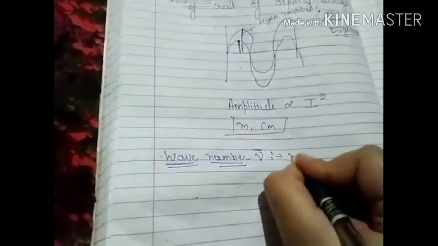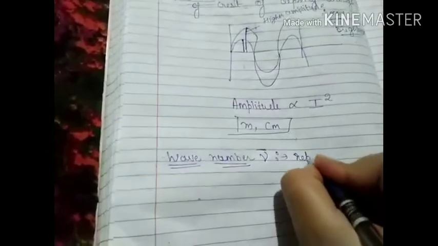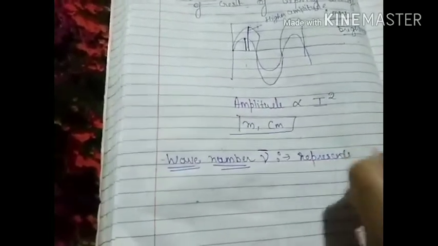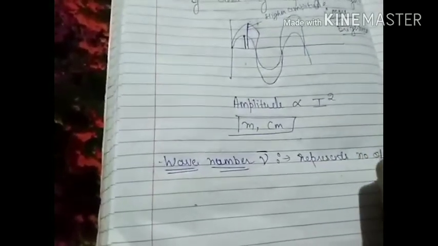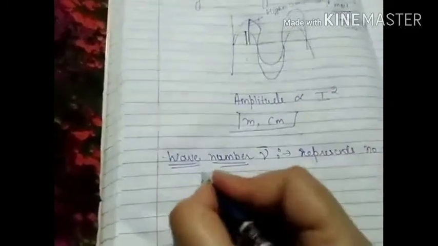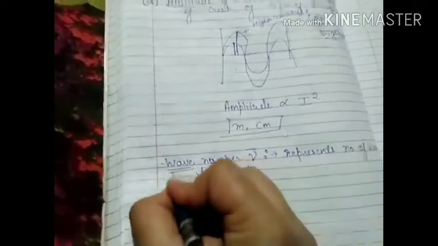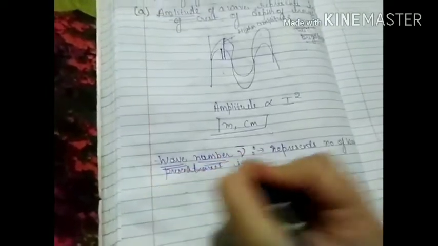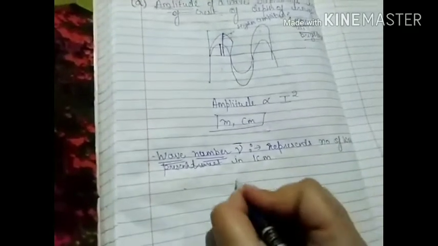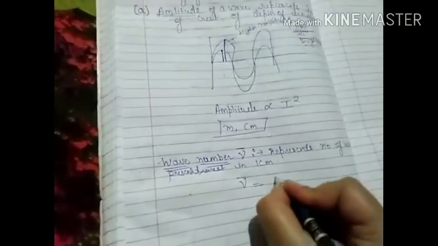Wave number. So wave number represents number of waves present in 1 centimeter.